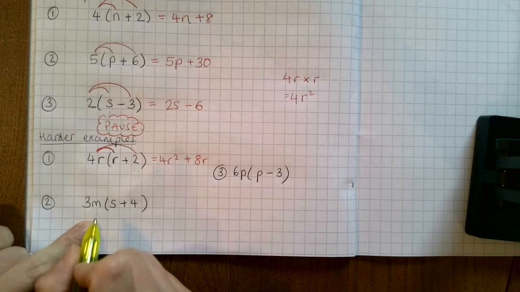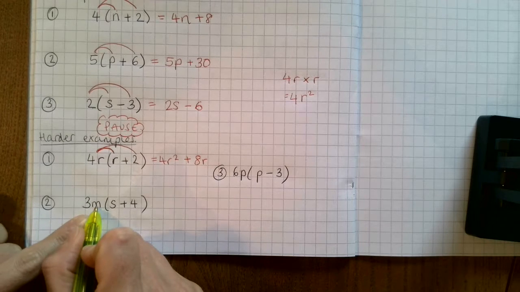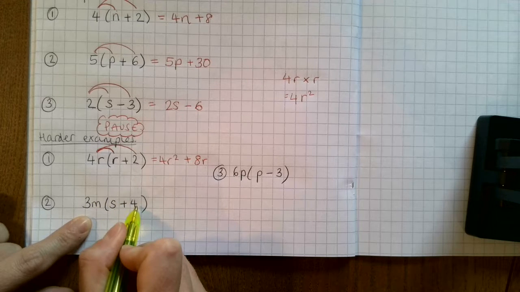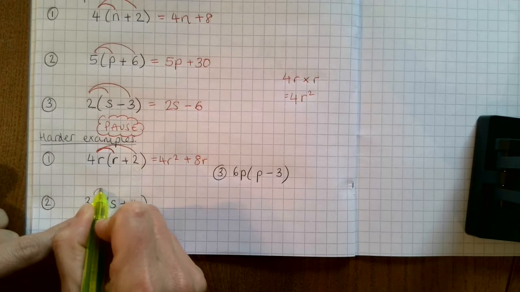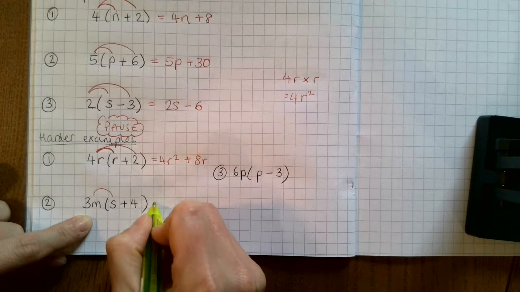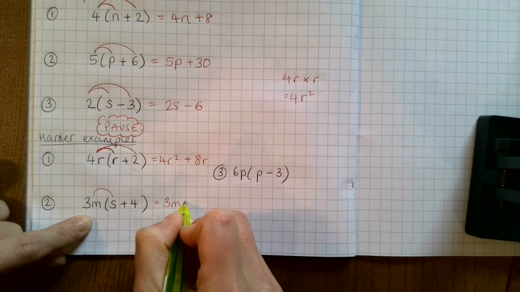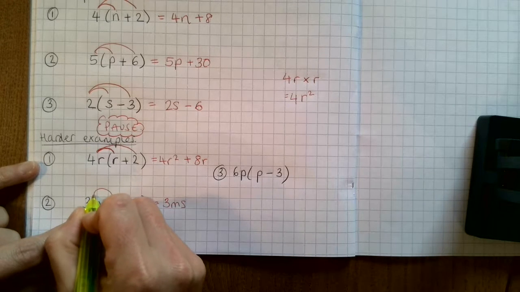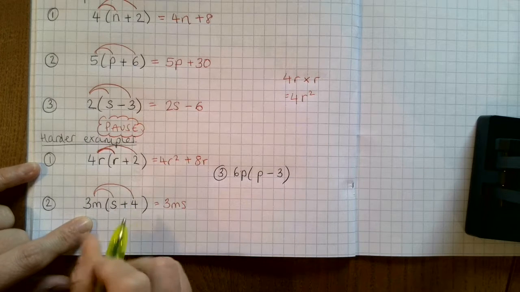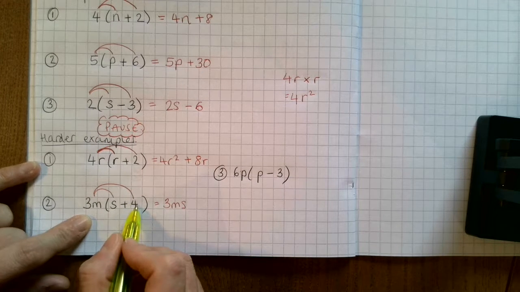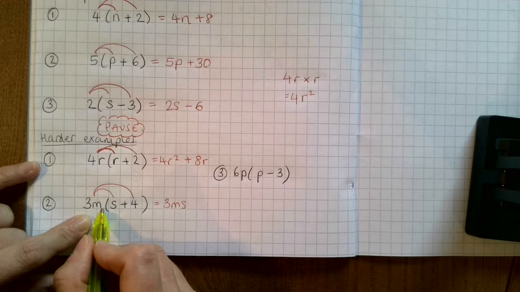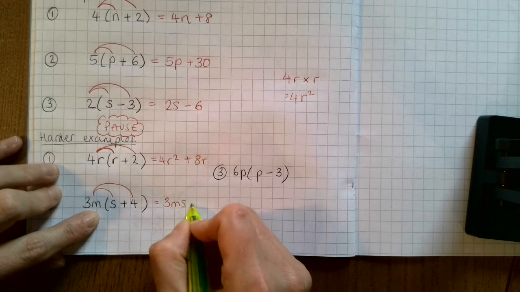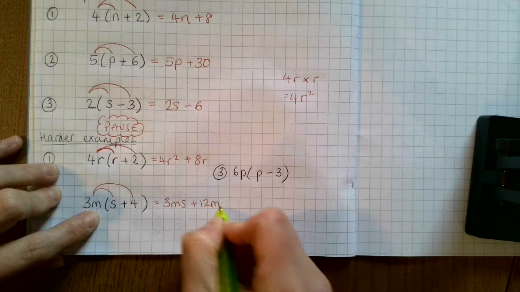The next one, 3m is multiplying s and it's multiplying 4. So 3m times s is 3ms. We don't bother writing the times sign because we're lazy. And then 3m times 4, so we want 4 lots of 3m. So 4 times 3 is 12, and then we've got the m. So we have 12m.